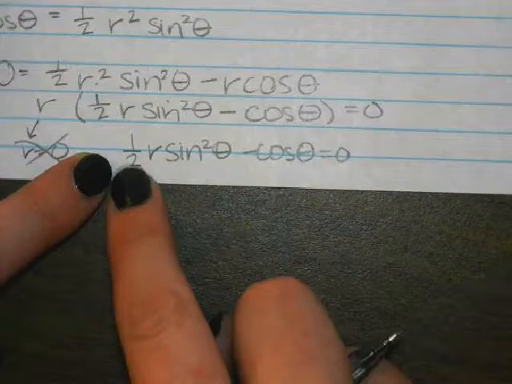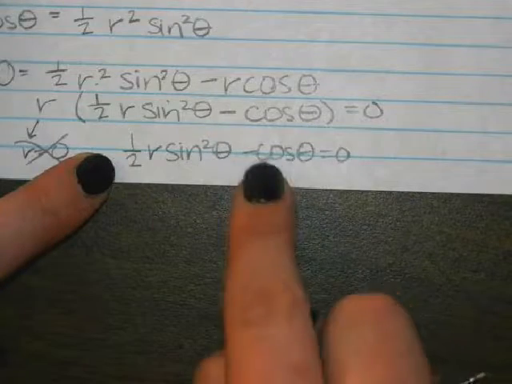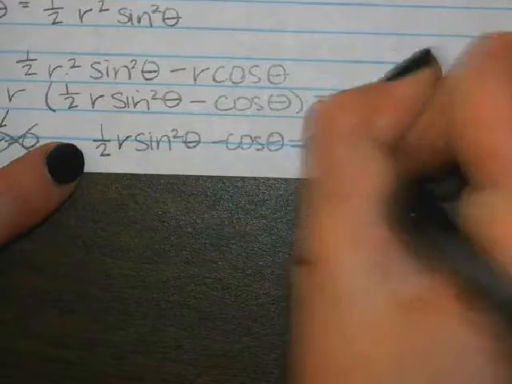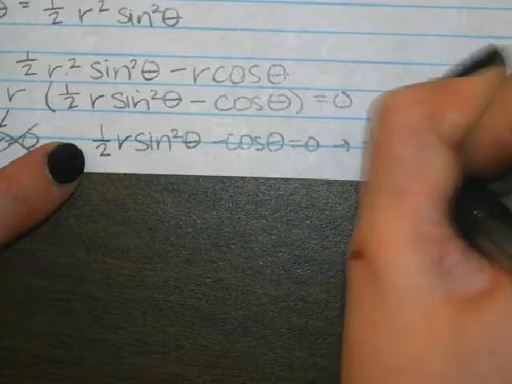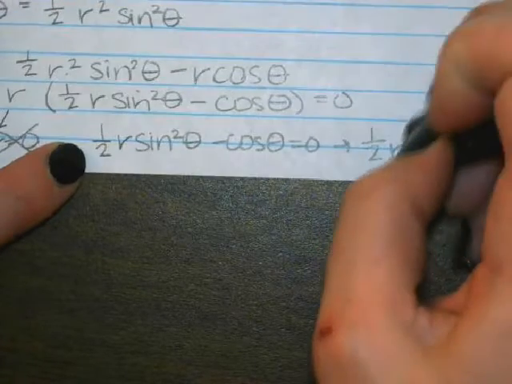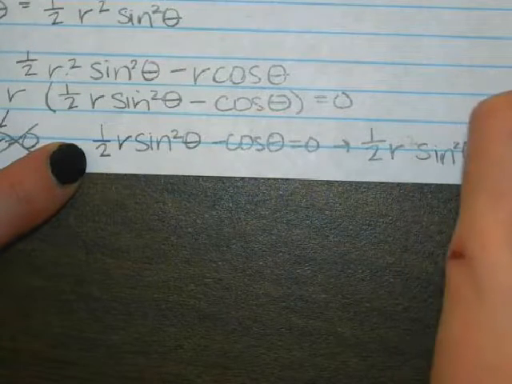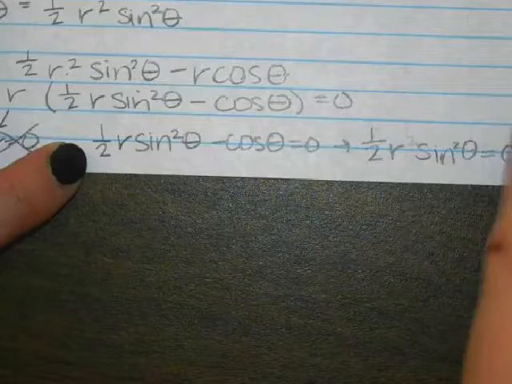The 1/2 is too close to the r to move it first. There's something else you can move first. The cos. Let's move the cos over. So that means I'm going to have 1/2 r sine squared, sorry, not r squared, r sine squared, equals, now I have the cos on the other side.